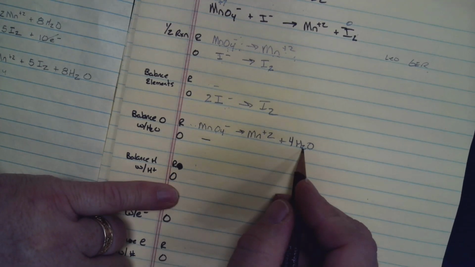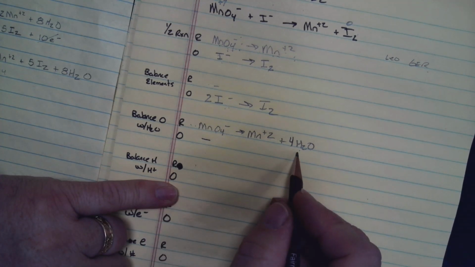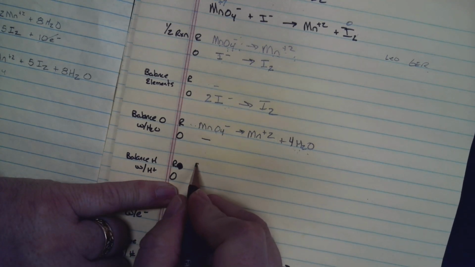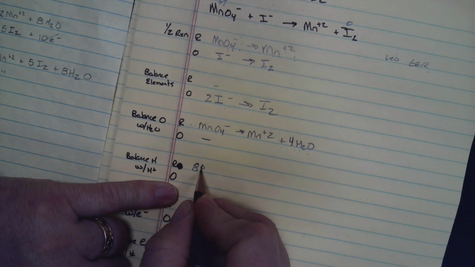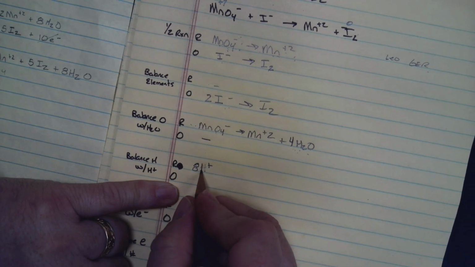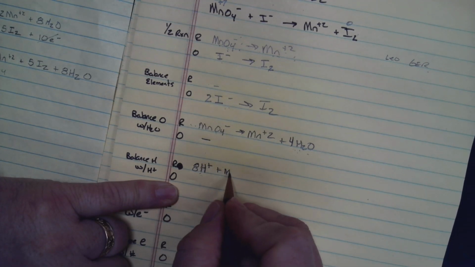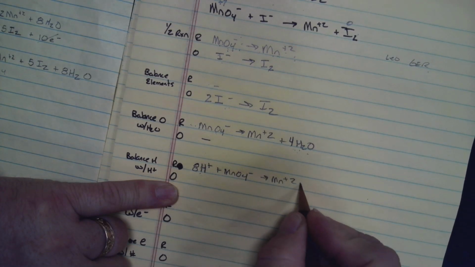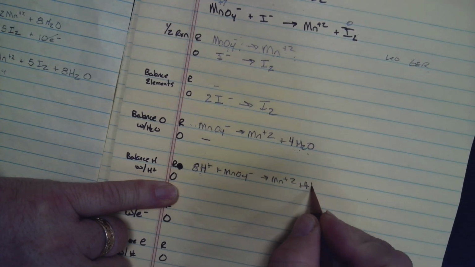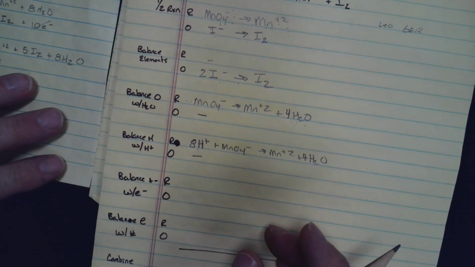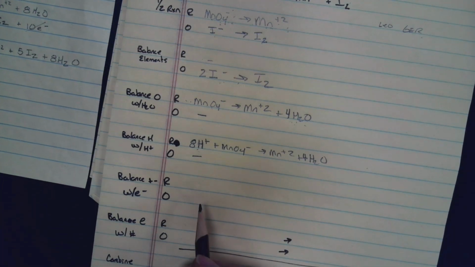Well, since I added in oxygen here with water, I have some hydrogens, so I need to get the appropriate number of hydrogens on the other side. I have 8 here, so I'm going to have 8 hydrogens. And then I just add in the rest of everybody else that was still there. And there are no hydrogens there, so again, I can just skip it for the oxidation half reaction.